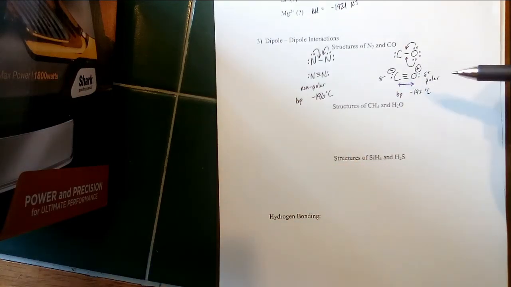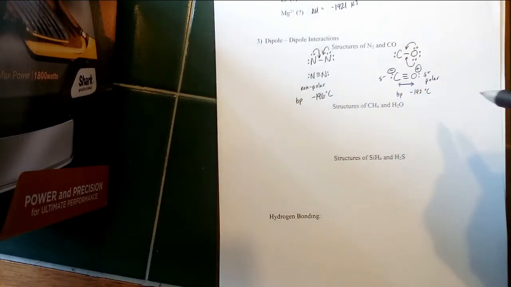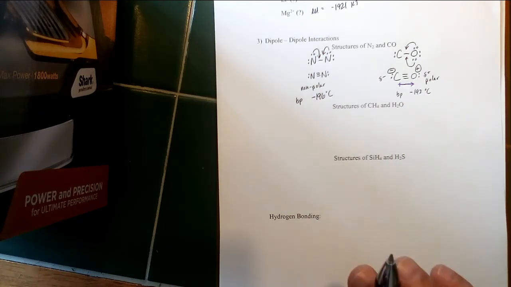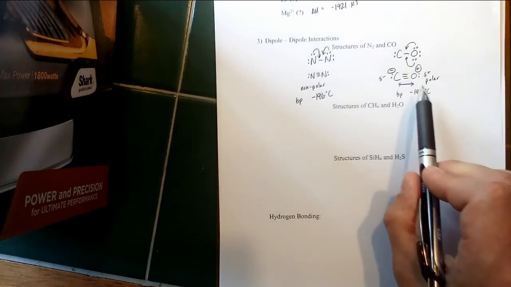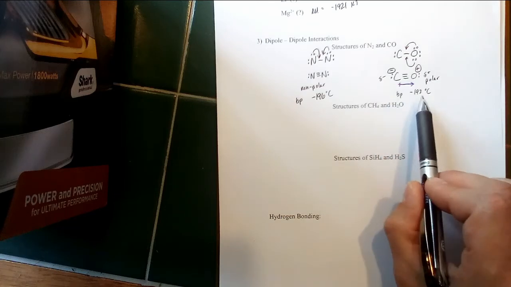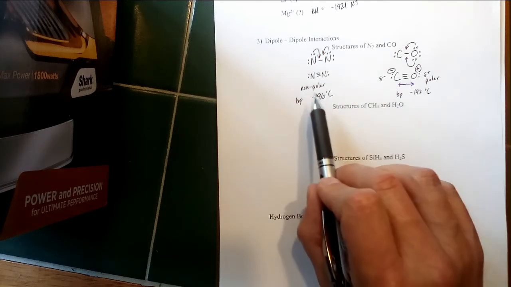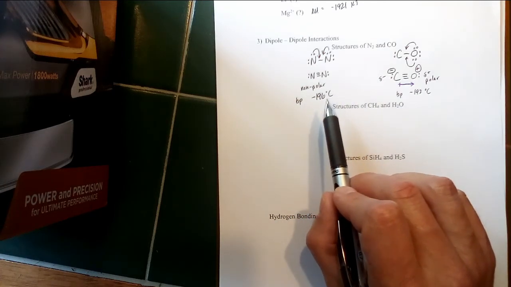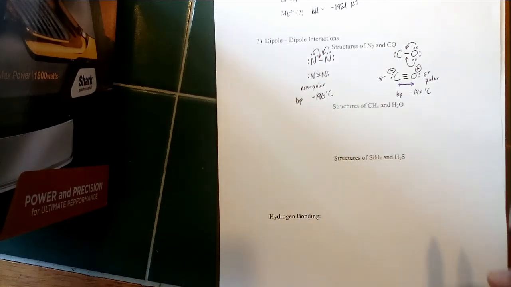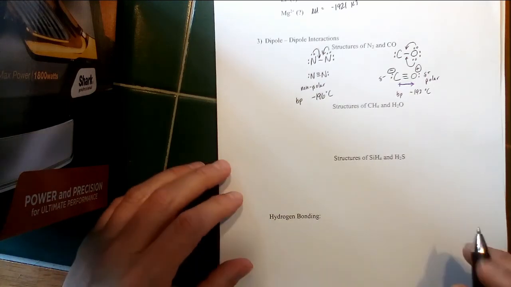It's not a very polar molecule because of the uneven electron distribution. But the molecule having polarity will lead to a stronger set of interactions. So because of the polar nature of CO, we see it takes a little more energy to boil the carbon monoxide from its liquid state than it does to boil nitrogen from its liquid state. Now we're going to see there are much bigger differences as we go into maybe a little more complicated structures.